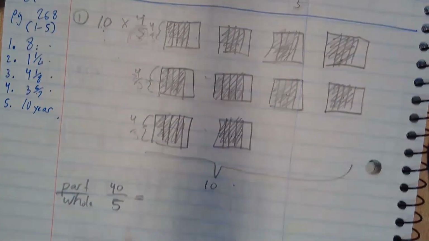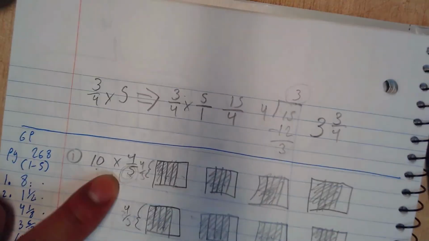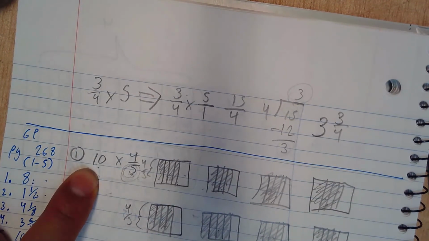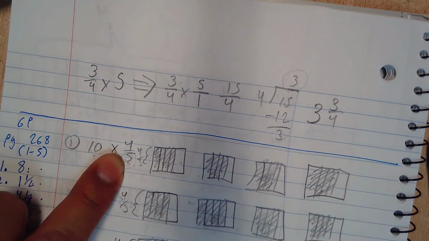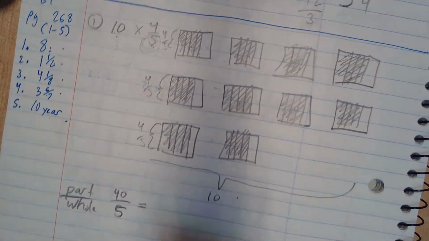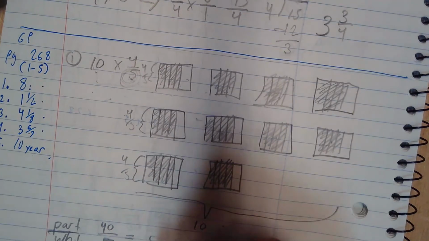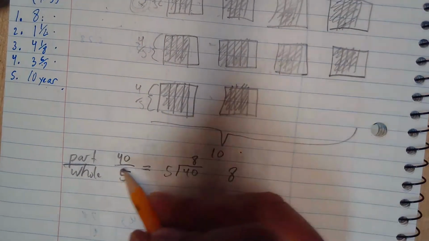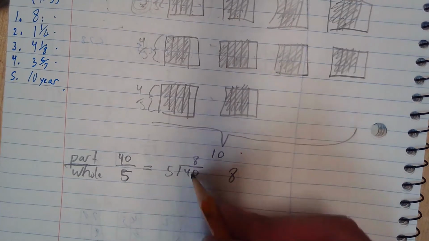So, incomplete sets, right? If I were to take all those slices, I have 40 different slices, and I put them all together, trying to make a full pizza. How many full pizzas would I have? Well, according to this, I'd have 8 full pizzas, right? I'm making sets of 5. I have 40. 40 divided by 5 is 8.